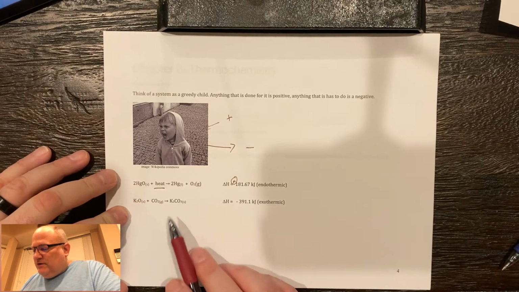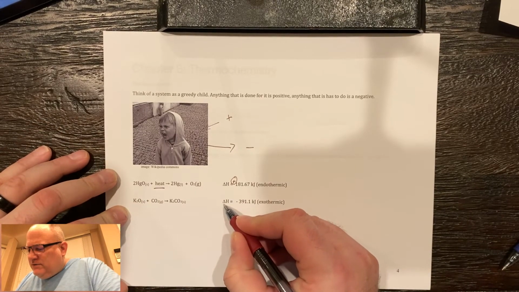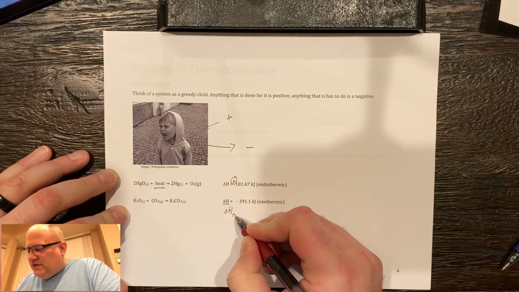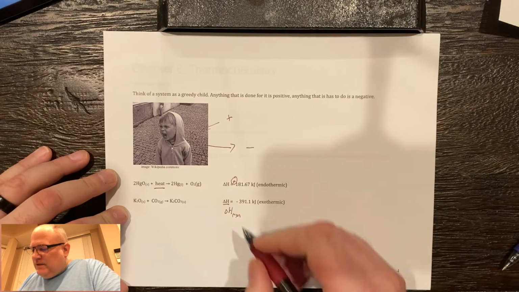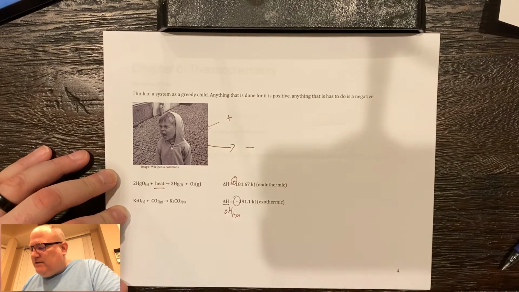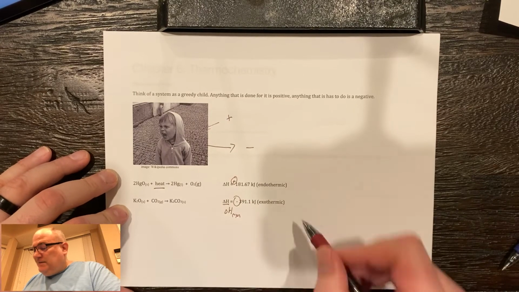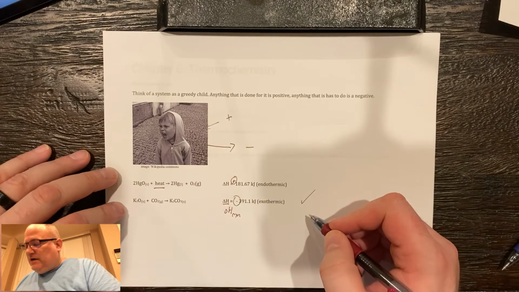Conversely, in this reaction right here, we have a change in enthalpy. Normally you'll see with the changes in H, and if it's for the entire reaction, you'll see RXN, short for reaction. But I want to circle this here. You see how it's a negative value? That simply means that exothermic reactions give off energy. And this makes us really smiley and all kinds of great.